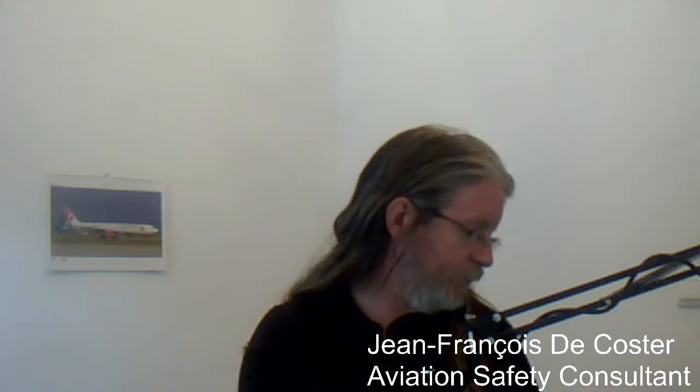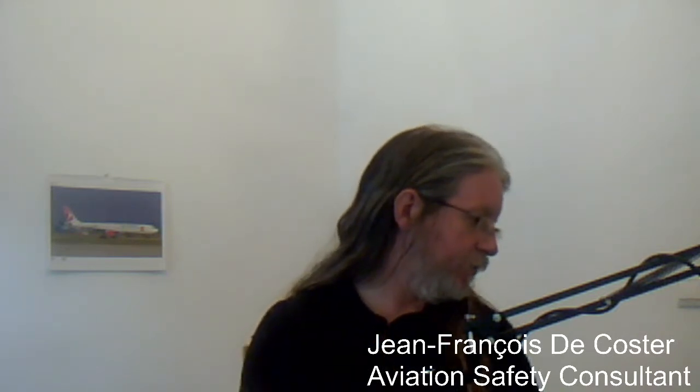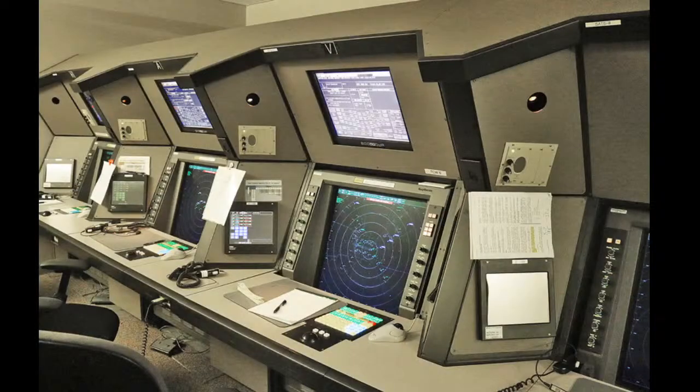Actually, it would be kind of nice to see again that picture of the controller working position. As you see here, the controller screen that you have on top of the working position can be very easily used by a controller to display meteorological information. So once you understand how that works, that's how information is shared.